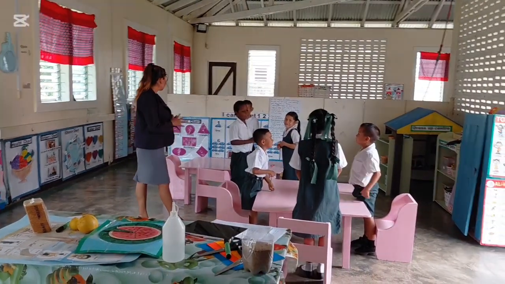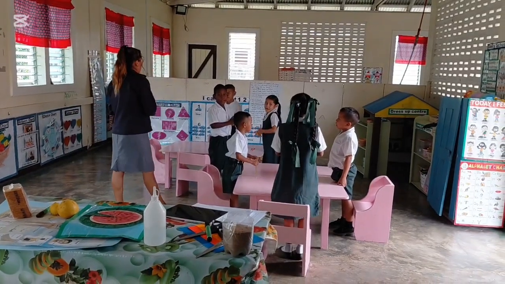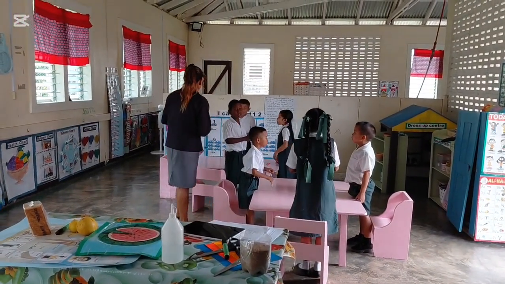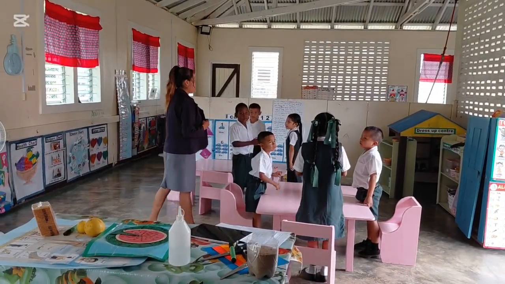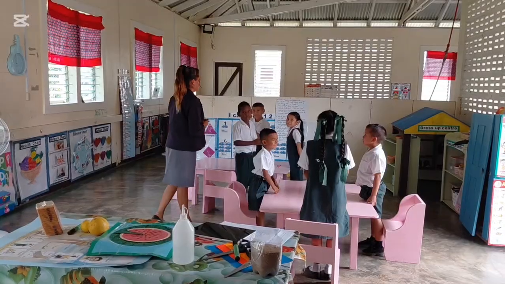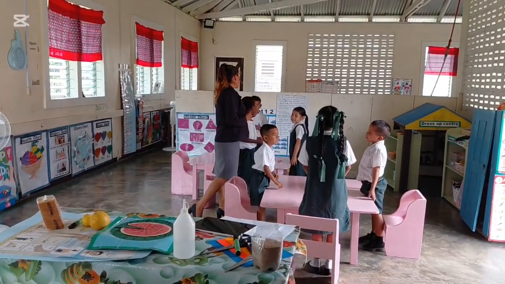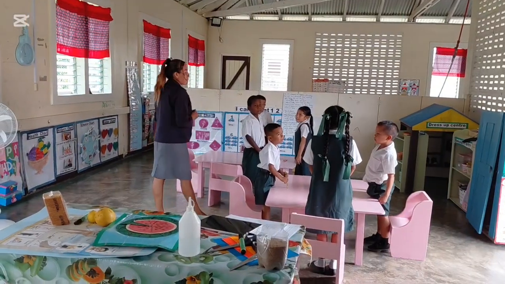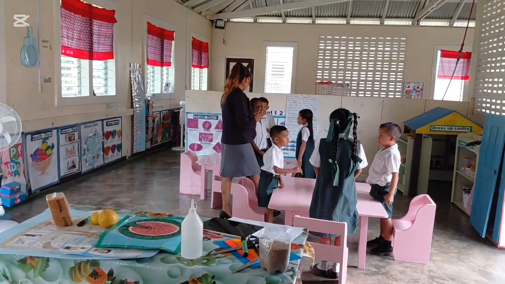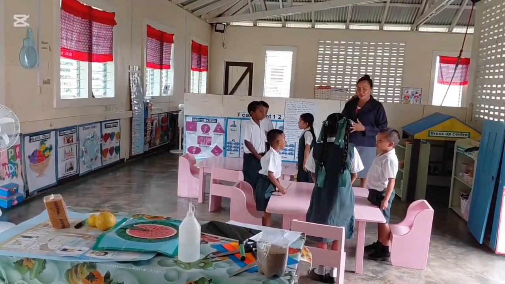Fraction, fraction, fraction, fraction. Part of a whole, part of a whole. Denominator, fraction bar, fraction bar. One more time. Fraction, fraction, fraction, fraction. Part of a whole, part of a whole. Denominator, fraction bar, fraction bar.